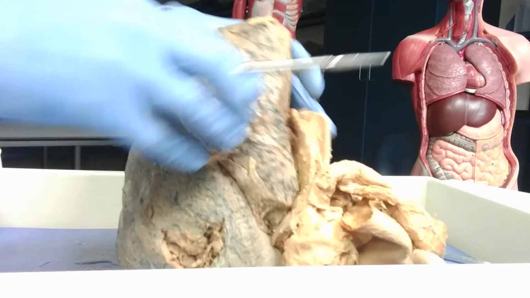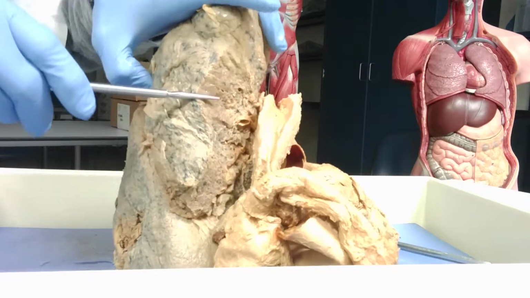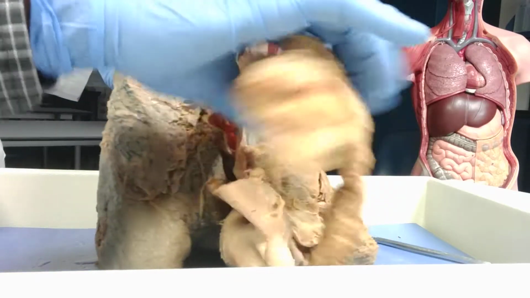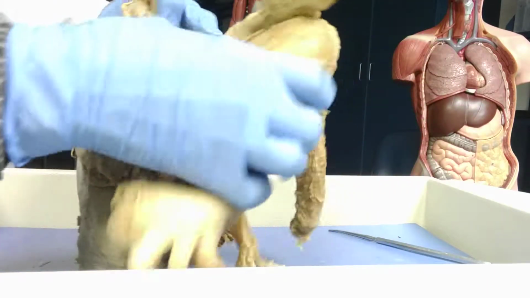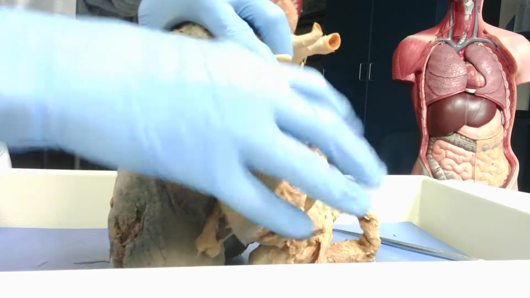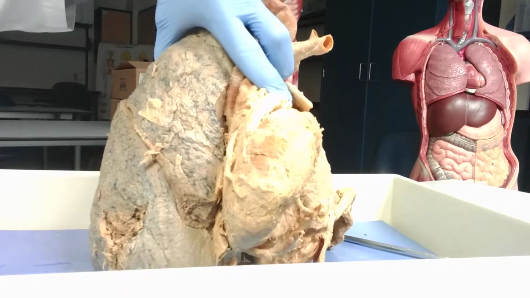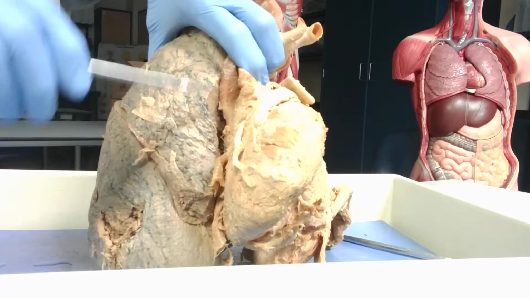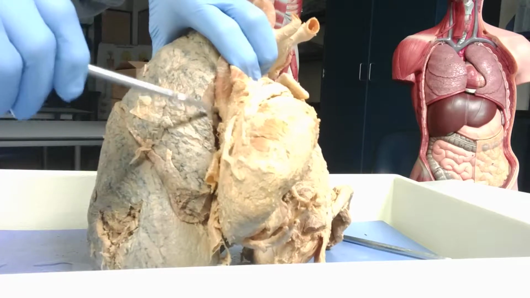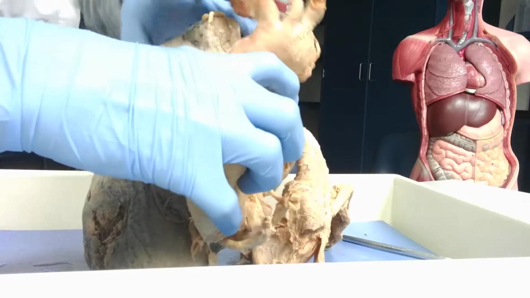If we turn to this side, you're going to find our cardiac notch here. This is the cardiac notch area because, as you see, we have the heart also with this model. The heart is shown here in this specimen with the lung. So this is the cardiac notch where the heart comes in close relationship to the left lung.